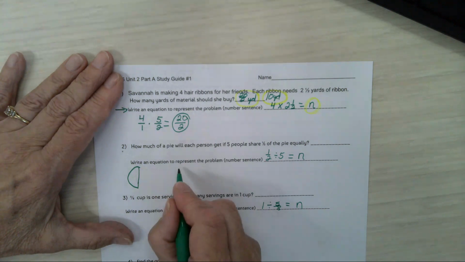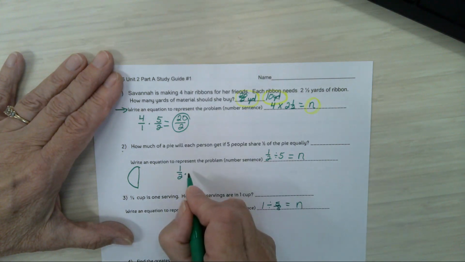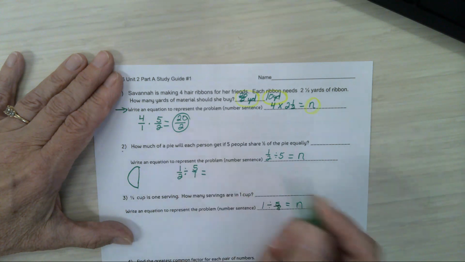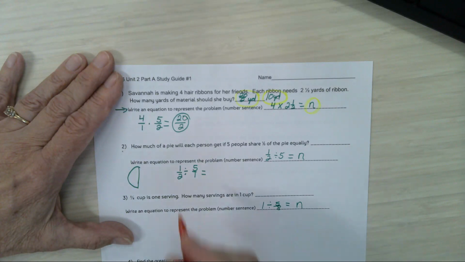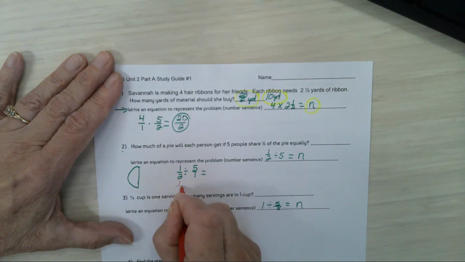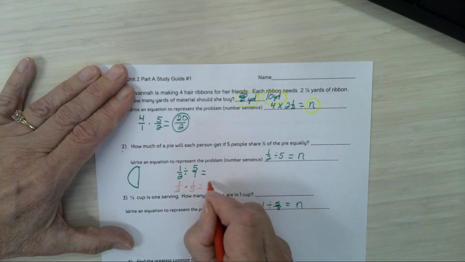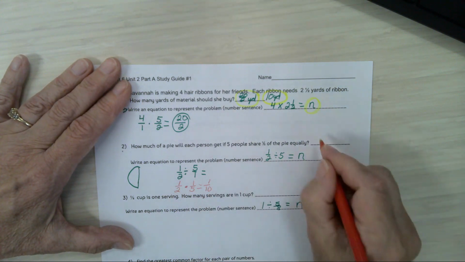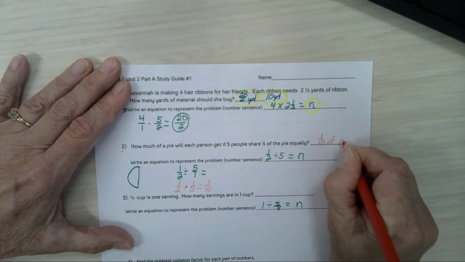So let's do the problem and see what we end up getting. You have 1/2 divided by 5/1. Well, we know when you divide, you do keep, change, flip. That will be 1/2 times 1/5. So each person will get 1/10 of the pie. It equals 1/10 of the pie.